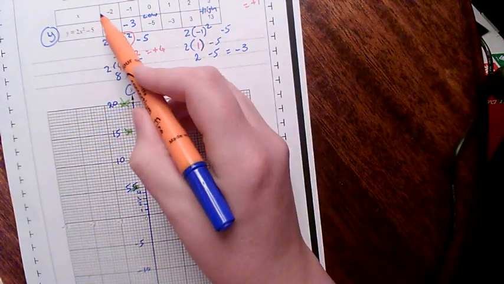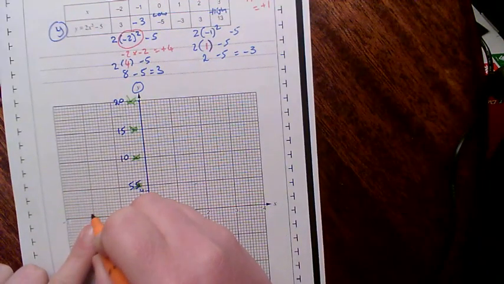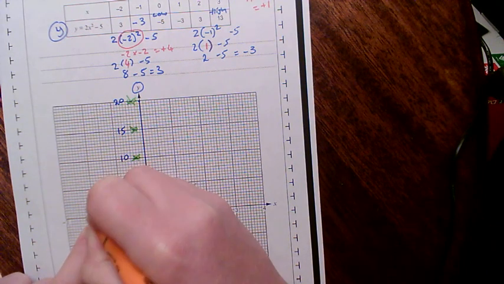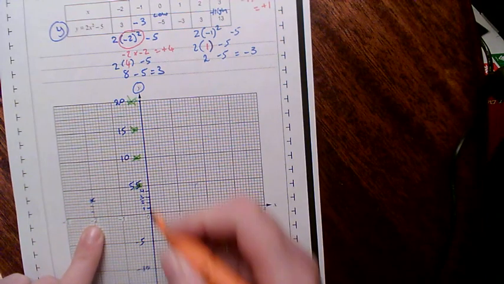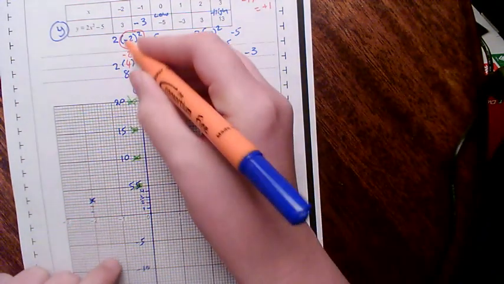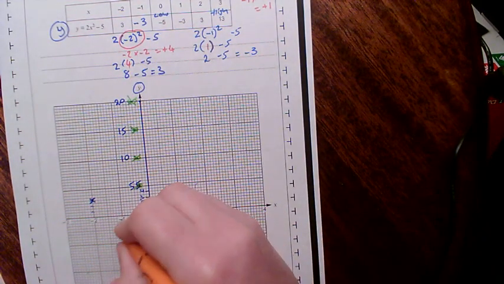Okay, so the first one goes from -2 across, so -2 on the x-axis, and the y value is 3. So 6 squares up. The next, and I mark it with an X, not a dot, okay, an X. The next is the one I did, so -1, and it goes down to -3.